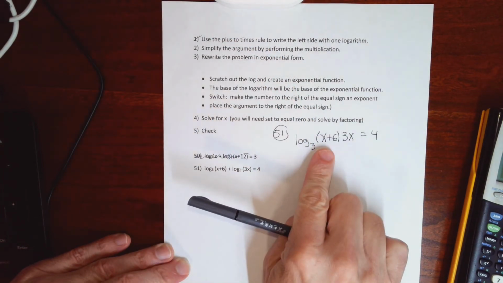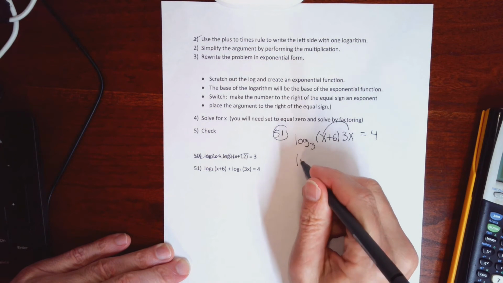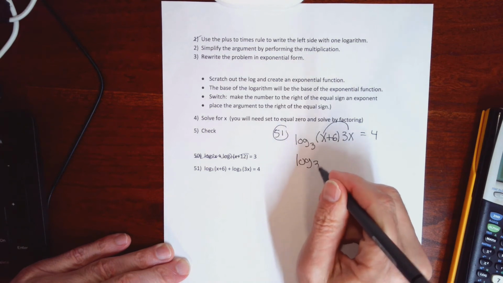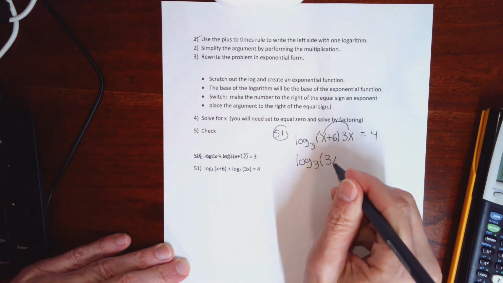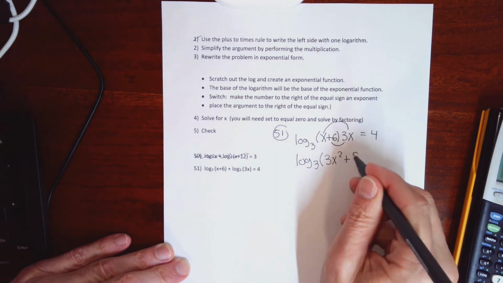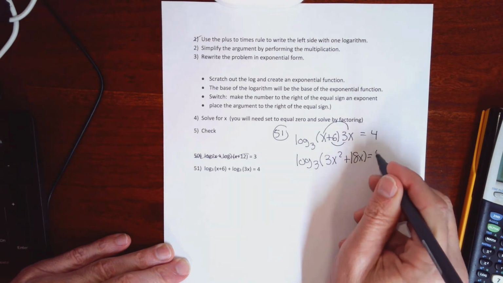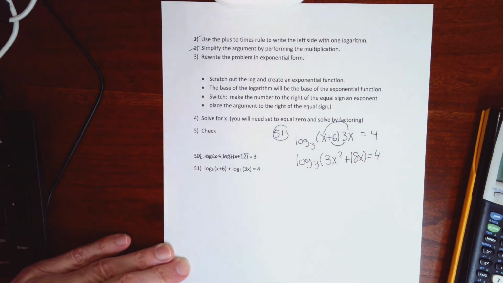And now I'm going to simplify this argument by multiplying x times 3x. When you multiply x times 3x, you get 3x squared. And then 6 times 3x, I get 18x. Done with step 2, I simplify the argument.